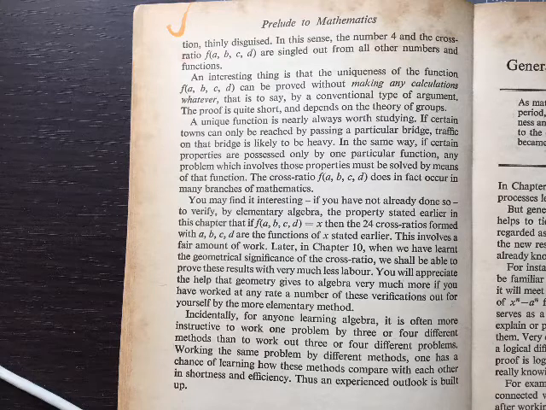Slightly less obvious are functions such as F(a,b,c) = (a - b)(a - c)(b - c). If we exchange any two letters, this function changes sign.